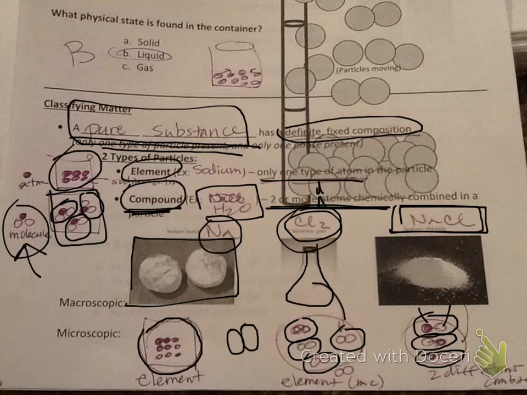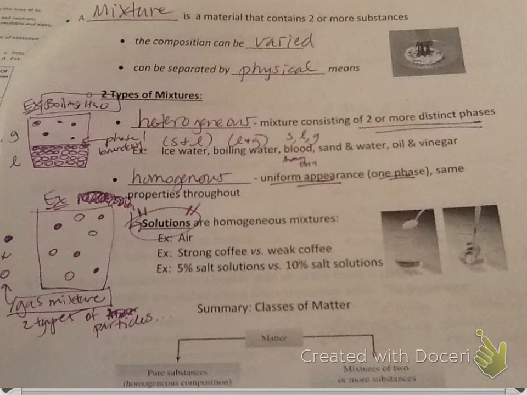Alright? Okay, so these are pure substances. Pure substances, elements, or compounds. 1 type of discrete unit throughout the sample. Alright, so we said we had 2 different classifications of matter. Pure substances, all of the discrete particles are the same. And now we have mixtures. This is where if you take all the individual particles inside of the composed substance, there's different discrete particles present. Okay? A mixture is a material that contains two or more substances. Notice it doesn't say they're chemically combined. They're just physically combined. They're mixed together. Okay?